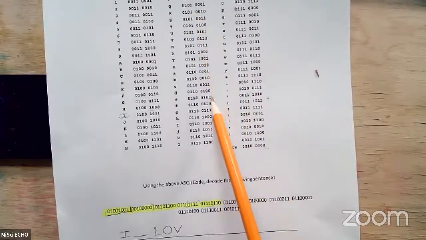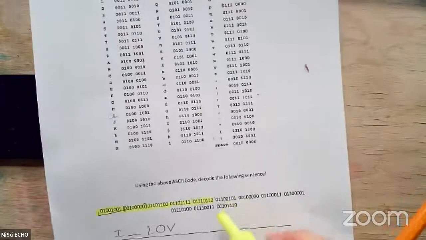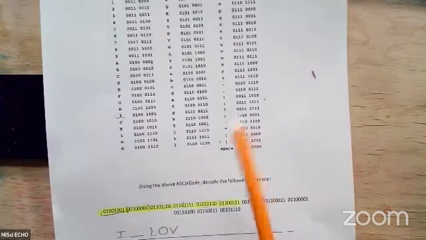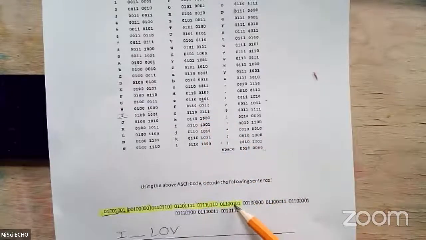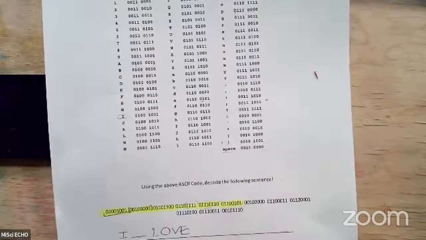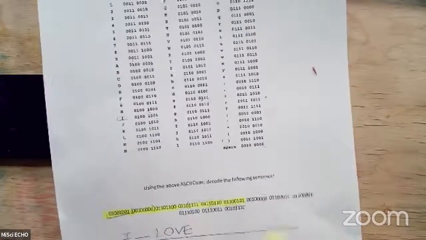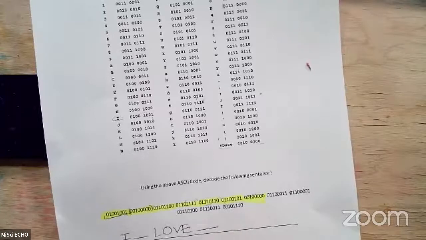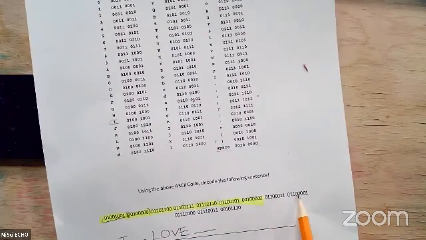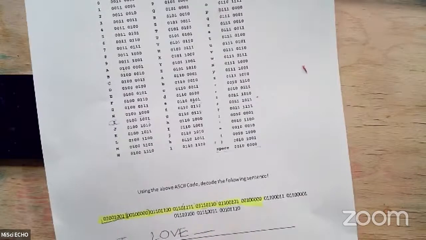Okay, let's keep on going with their guess. Let's keep on looking. If the next one would be an E, let's see, is that an E? 0, 1, 1, 0, 0, 1, 0, 1. That's it. Nyla, you were onto something. Okay, so it says I love for sure. And then this we know is a space, right? There's that space. Okay, so I love something. And it's got how many letters? 1, 2, 3, 4. It's got 4 letters. I wonder what it could be.